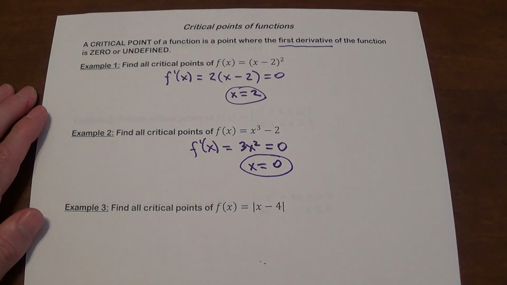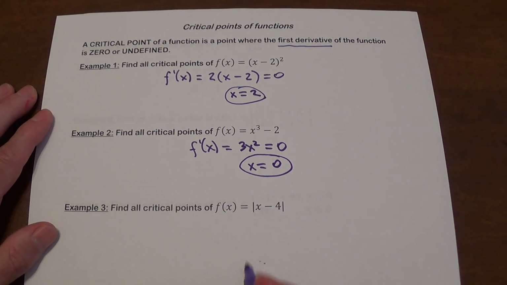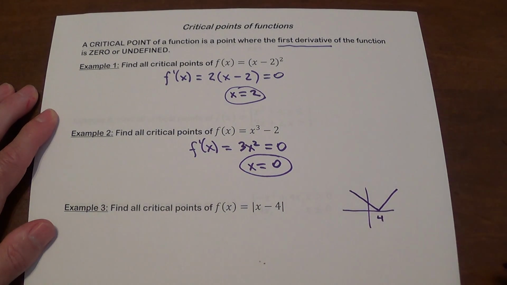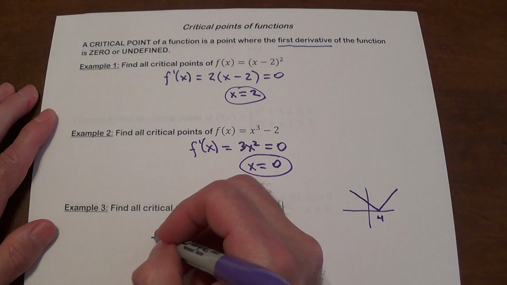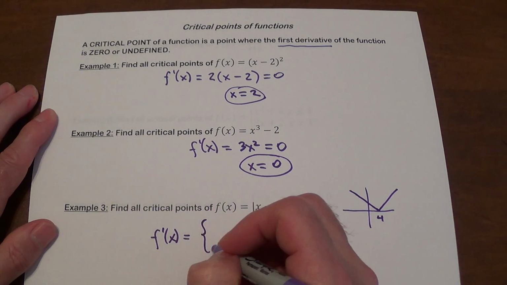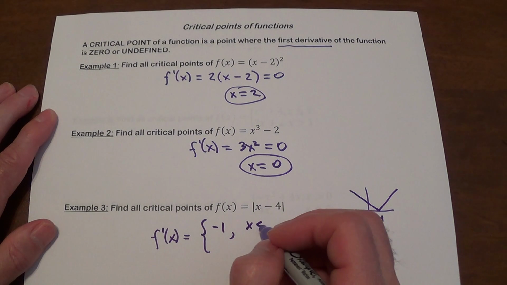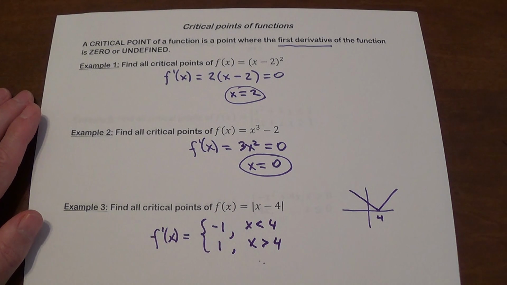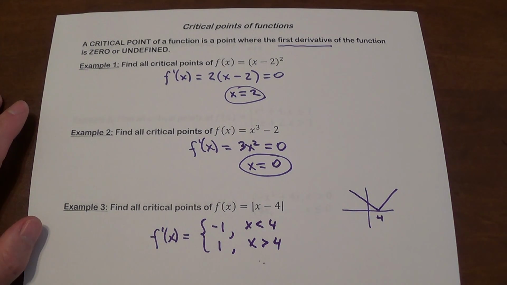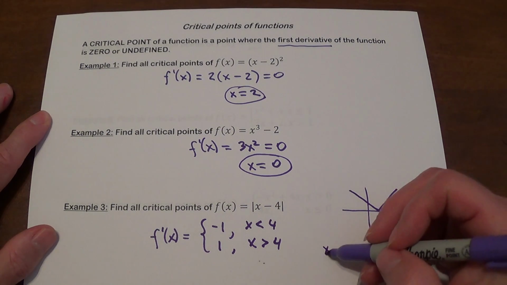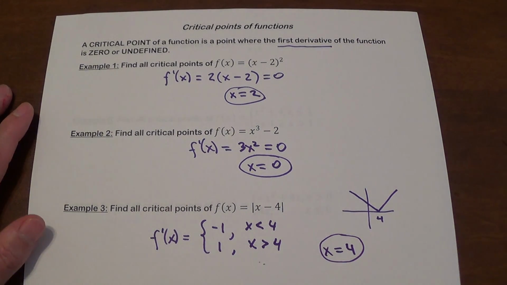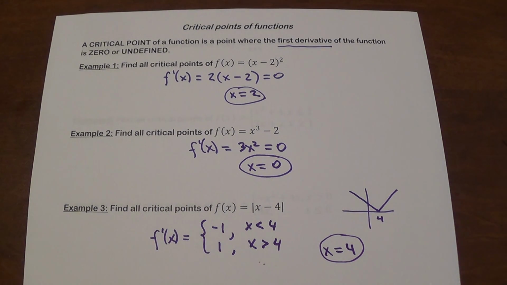These functions are not exactly the easiest ones to differentiate, but you may remember what we have here is a function that looks like this. This is 4. So if you actually attempt to take the derivative here, you can write it as a piecewise function. It's going to be -1 when x is less than 4, and it's going to be +1 when x is greater than 4. So that means that this function is going to have a derivative that's undefined at 4. That makes it a critical point. And you also can see from the graph that there is a sharp turn, which is something that would support that claim. Moving on.